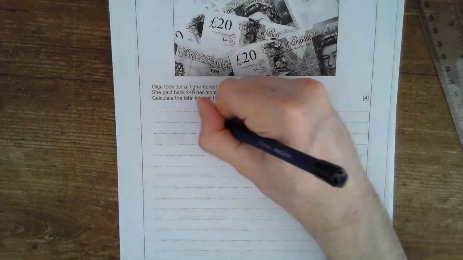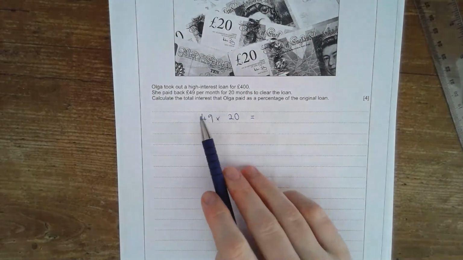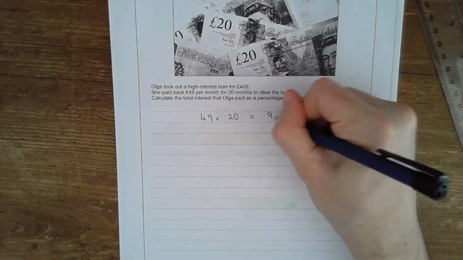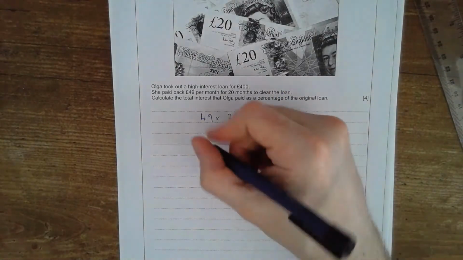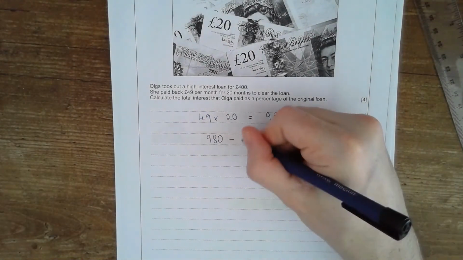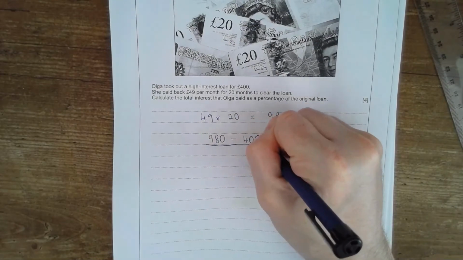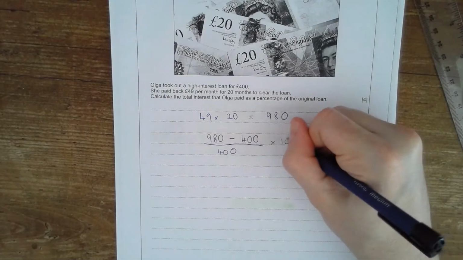First of all, we need to work out how much Olga repaid. So we want to do 49 times by 20. Too hard to do it times by 20, but double it, times it by 2 to work out that's 98. So times by 20 must be 980. Then we need to use a formula to work out the percentage of the original. We want to do 980, so what the cost was, take away the original amount, divided by the original amount, and then times by 100.